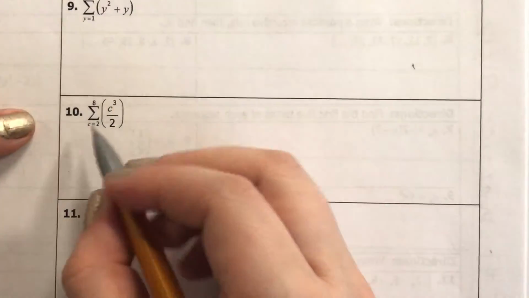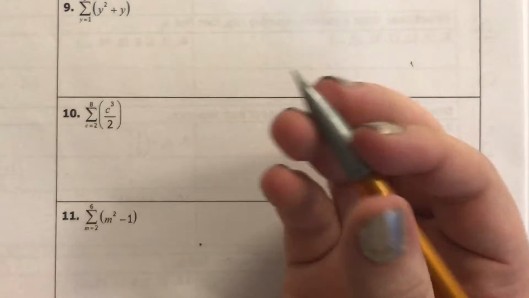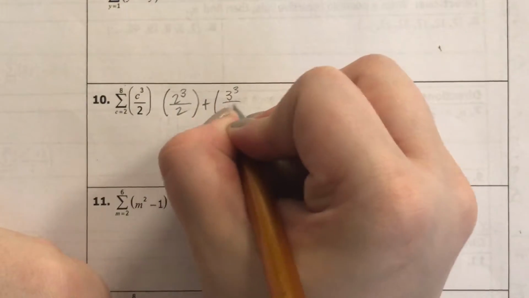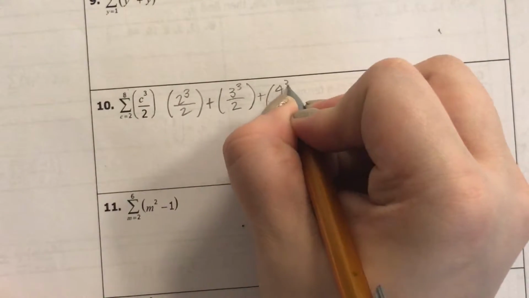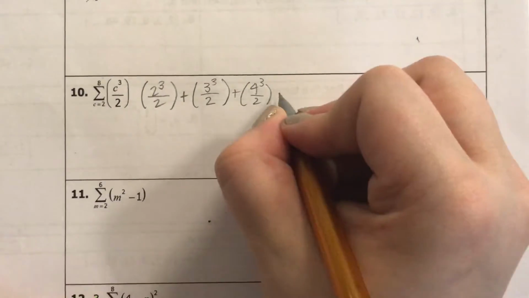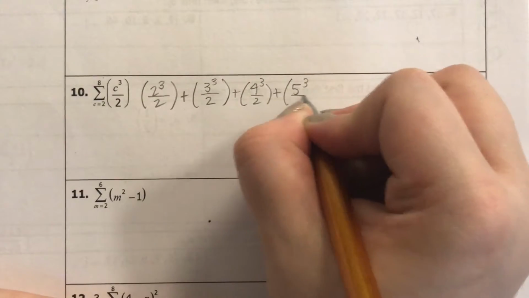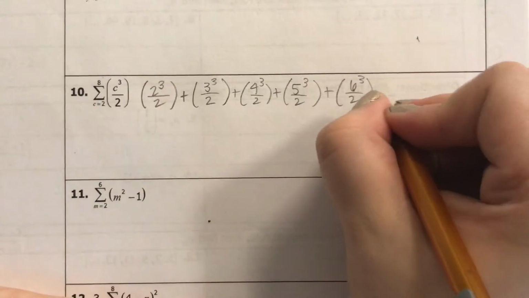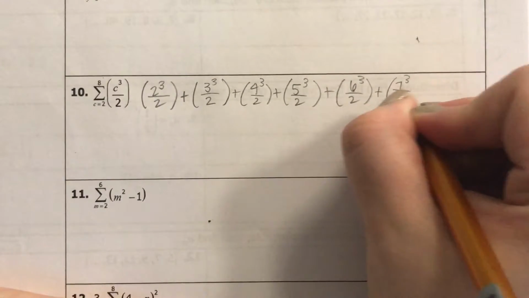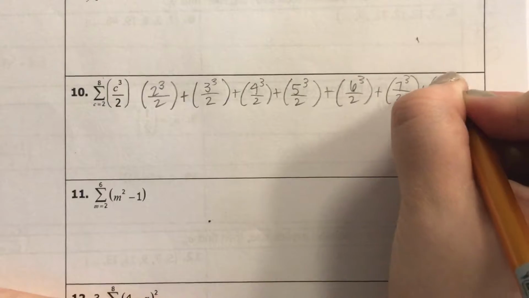Number 10. We're starting at 2 and we're going to 8, and we're going to add them all up. So we'll go up here. 2 cubed over 2 plus 3 cubed over 2. So I'm just plugging in numbers for C. Plus 4 cubed over 2 plus 5 cubed over 2 plus 6 cubed over 2 plus 7 cubed over 2 plus 8 cubed over 2.